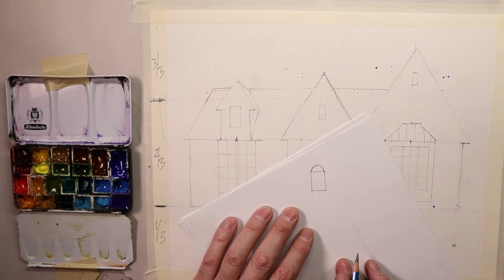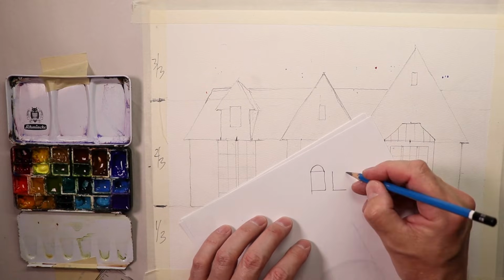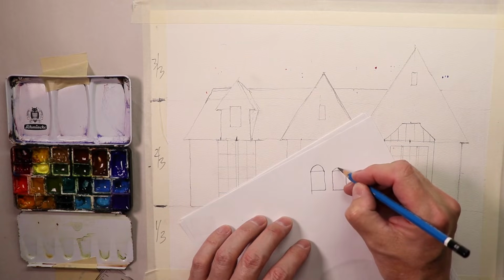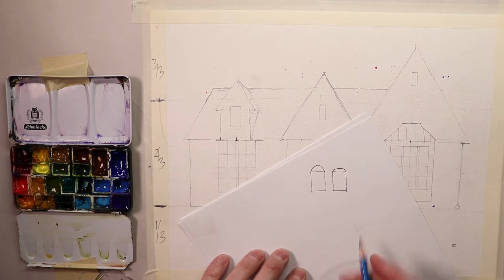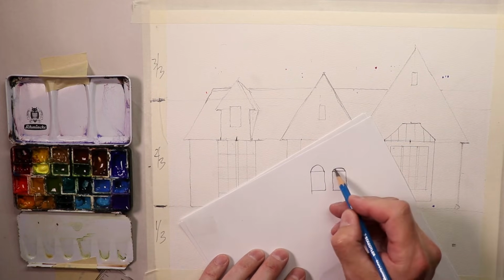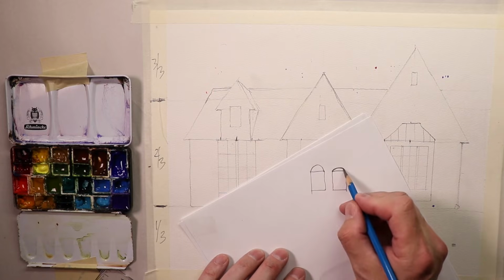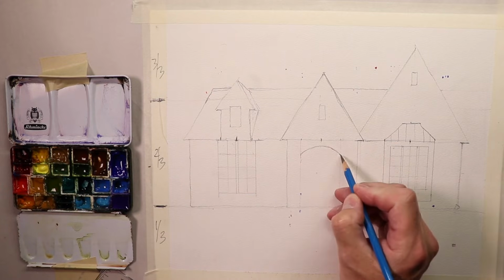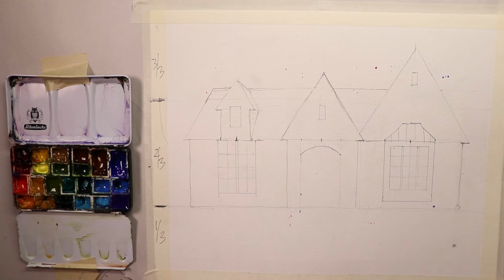And then an eyebrow arch is a softer arch, like that. It's not really a full half of a circle, it's just a soft arch. So I did a softer arch, not a half circle or half moon as they say.